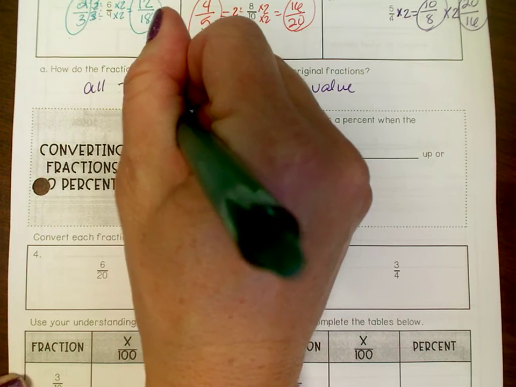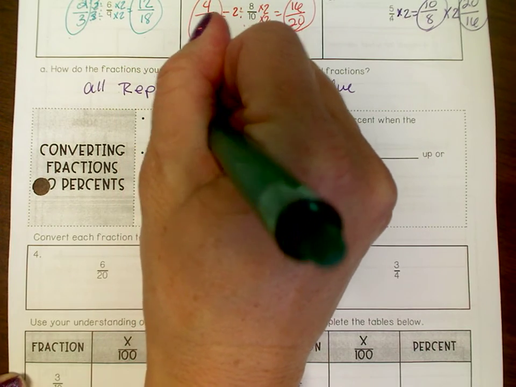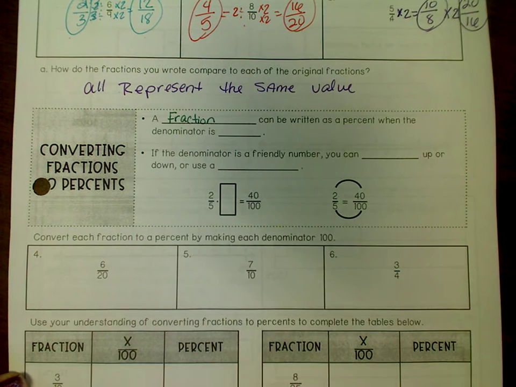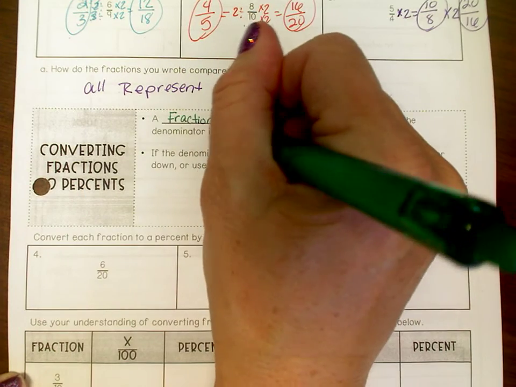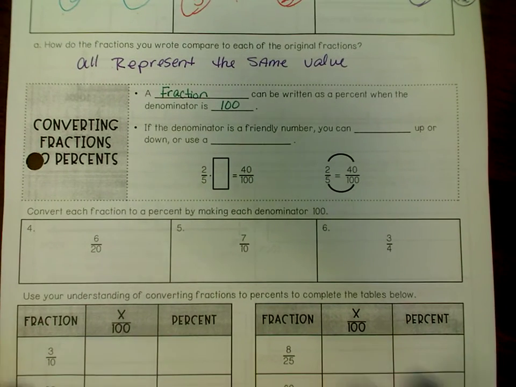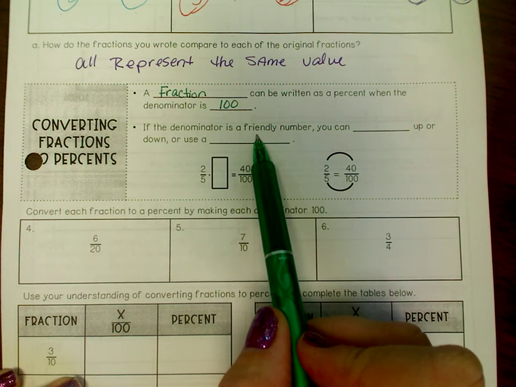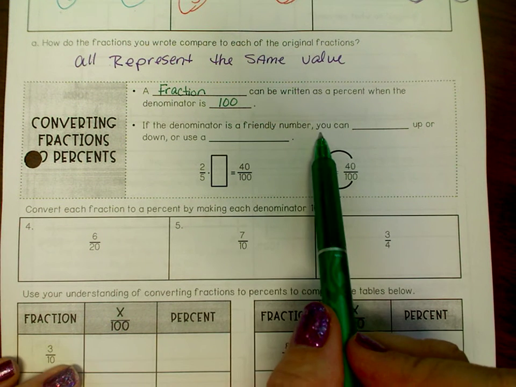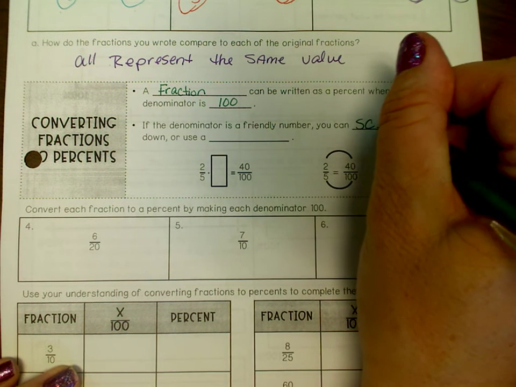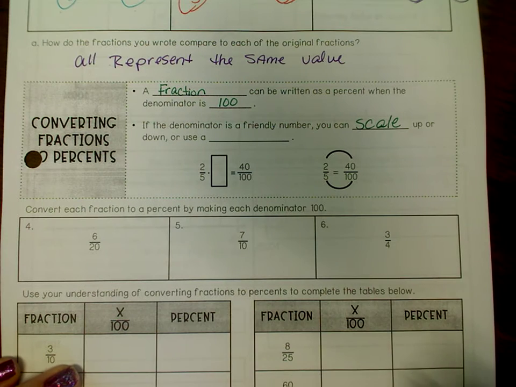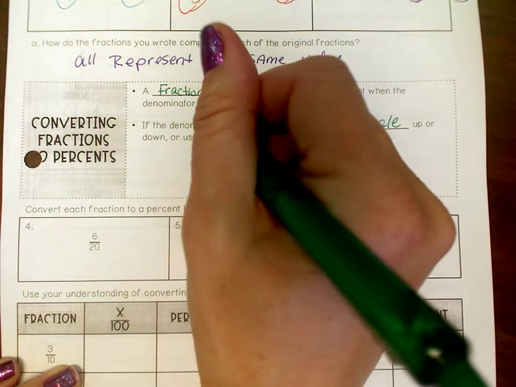A fraction can be written as a percent when the denominator is a 100. 100 will represent the whole pie, the whole pizza. So percents will always be over 100. That's what we compare them to. If the denominator is a friendly number, and I always call it pretty, you can scale up or down or use a proportion.